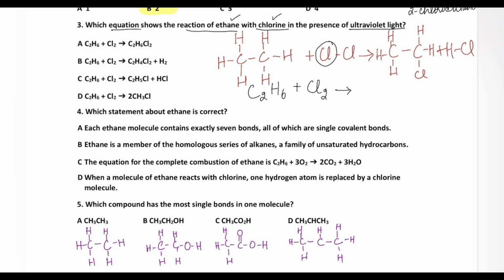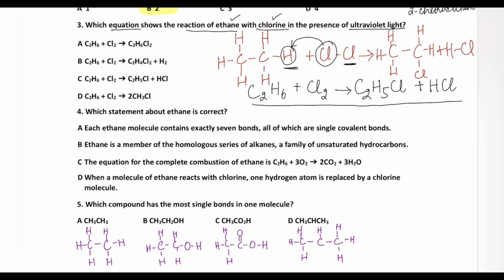Now the chlorine atom will substitute the hydrogen atom of ethane, and the resultant organic compound will be C2H5Cl, plus the substituted hydrogen atom will combine with a chlorine atom to form hydrogen chloride gas. So among all 4 options, the one which gives an equation similar to the one we have constructed is option C, the right answer. C2H6 plus a chlorine molecule makes C2H5Cl, chloroethane, with hydrogen chloride gas.